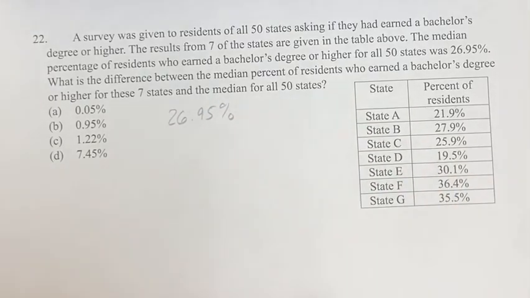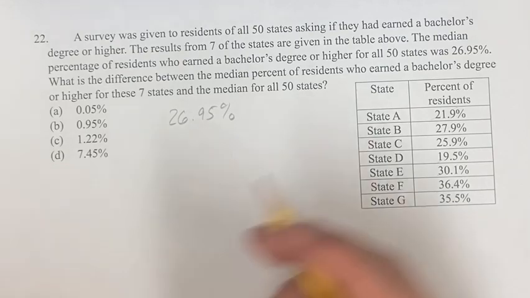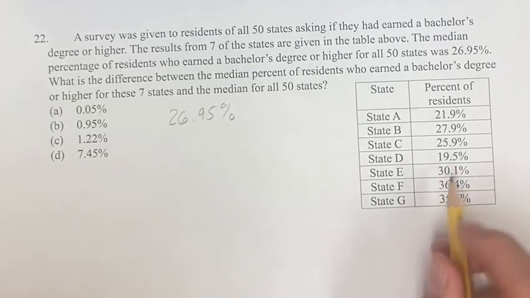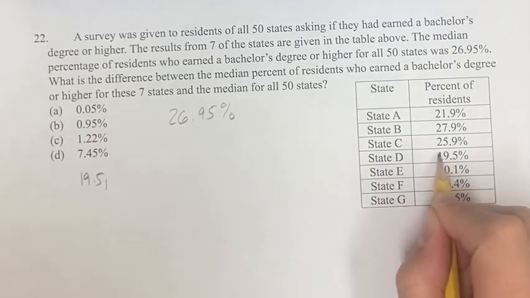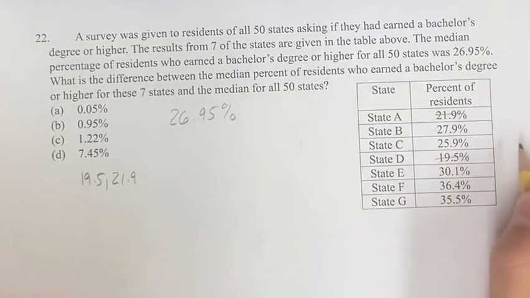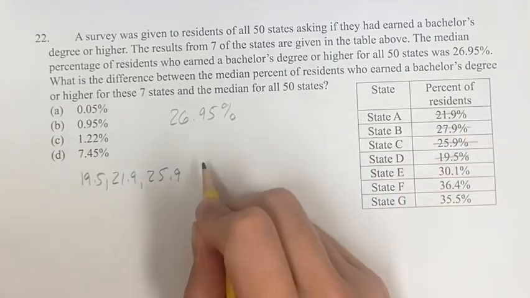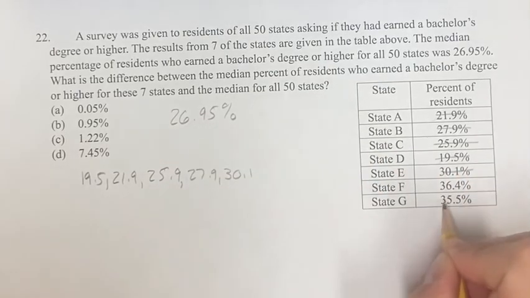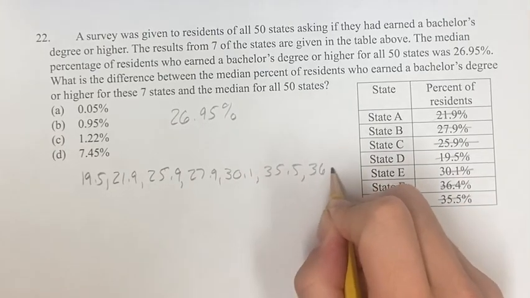So first we have to find the median for all 7 because we already have the one for all 50. The easiest way to find the median of these 7 values is to list them in increasing order, and then we will see what we do from there. So the lowest value is 19.5, and I'm just going to cross them off to make sure I count them all. Next we have 21.9. After that it looks like 25.9 is our next smallest, then 27.9, then 30.1, then 35.5, and 36.4.